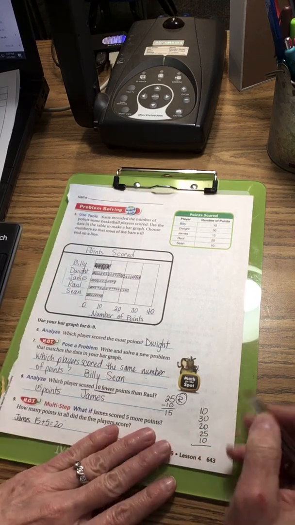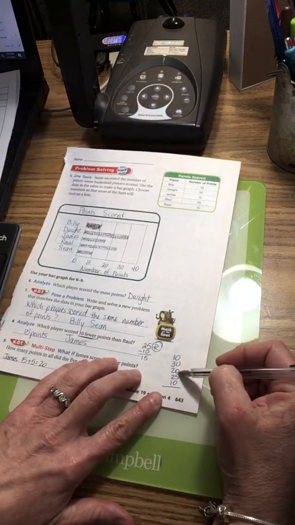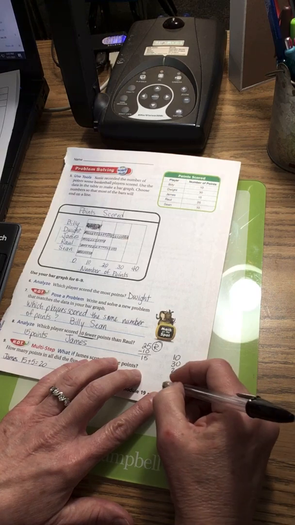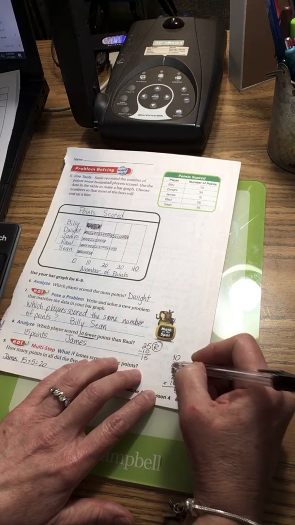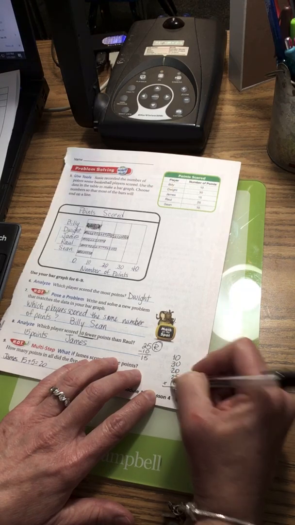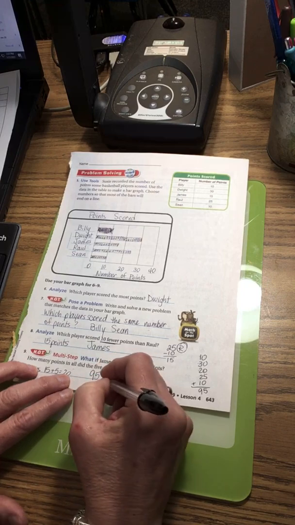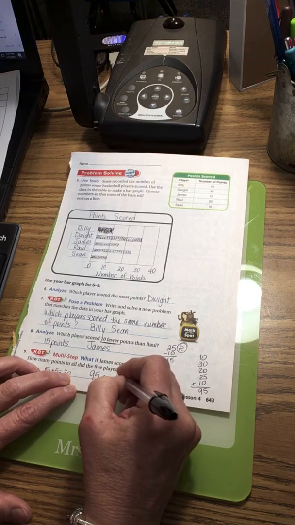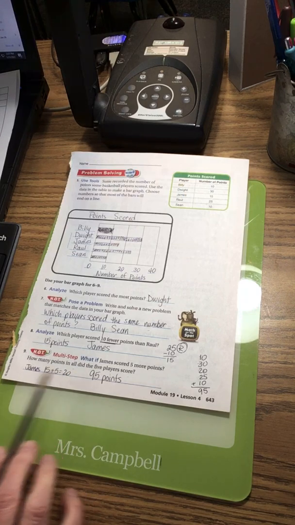So let's add this up. I got it down here in the corner. I don't know if you can see it or not. Okay, 0, 0, 0, 5 zeros. So that we're going to add it up. So that's a 5, 1, 2, 3, 4, 5, 6, 7, 8, 9. There would be 95 points all the players would score together if James scored 5 more points.